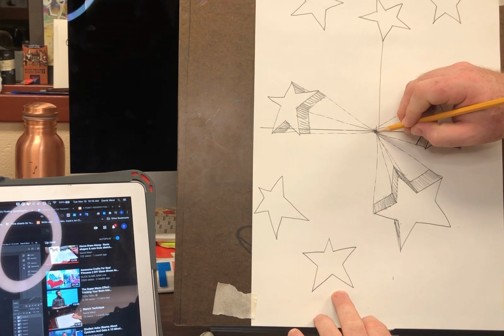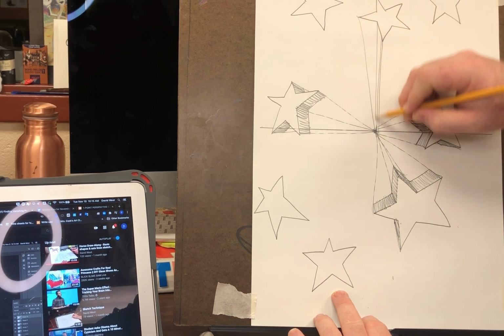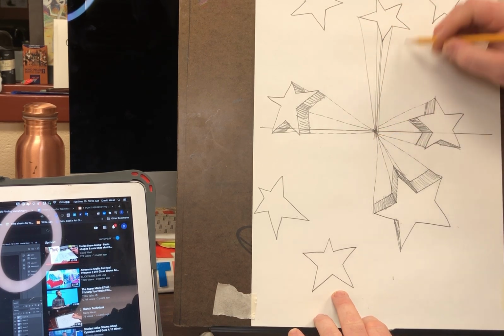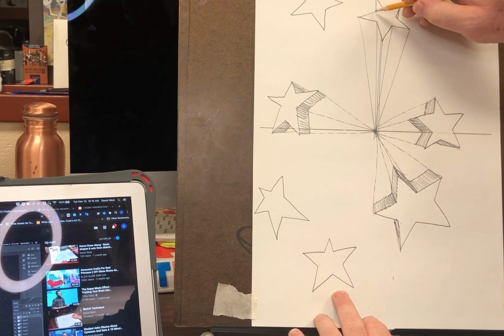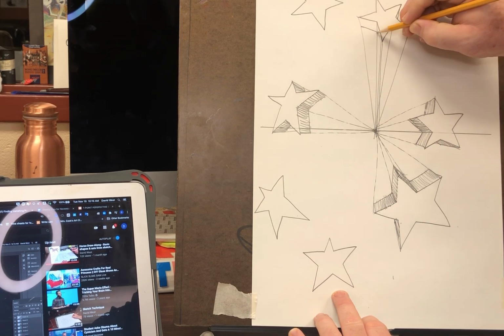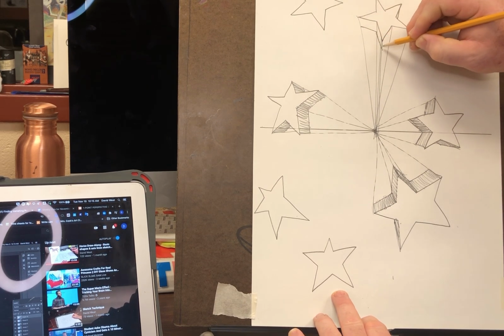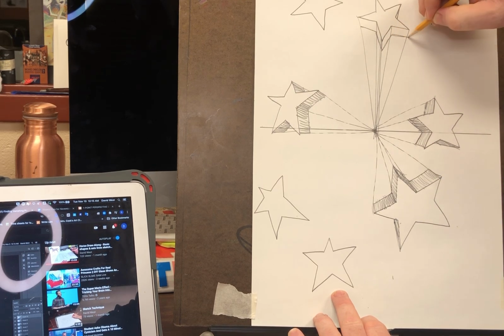Another one. This one I would see. This one I would see. This one still makes it. This one does too. This one does. This one does a little bit. No, no, no, no. So decide my depth, parallel line, parallel to that, parallel to that.